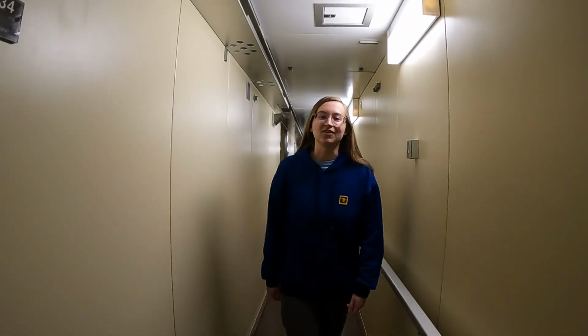Alright, so the next step is to split the cores as well as measure some shear strength within the cores and take some subsamples. So let's head on over to Wet Lab 2 where we do all this stuff.